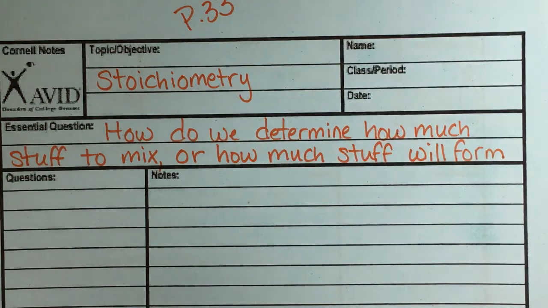So all of the calculations that we've been doing up until this point, mole to gram or gram to moles or moles to atoms, all of those calculations were so that we could work our way up to stoichiometry. Because stoichiometry is what we actually are trying to do. We're trying to figure out how much of my reactants I should measure out if I need a certain amount of products, or how much products I'll make if I have a certain amount of reactants. And this is one of the most useful skills as a chemist I can have.